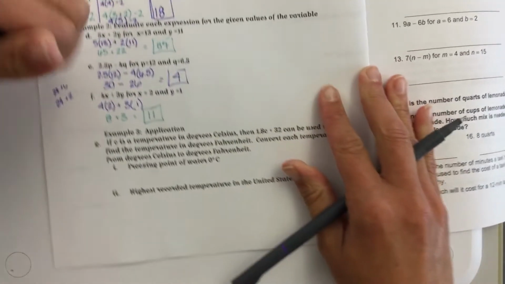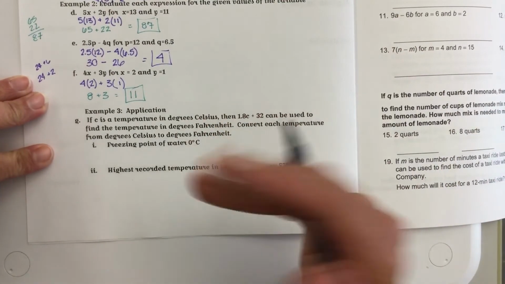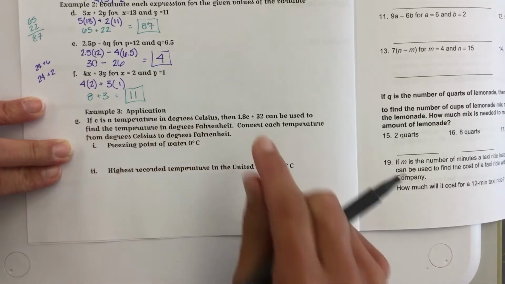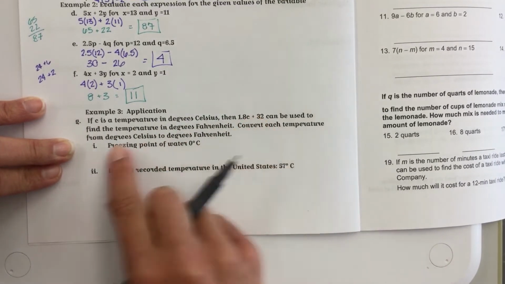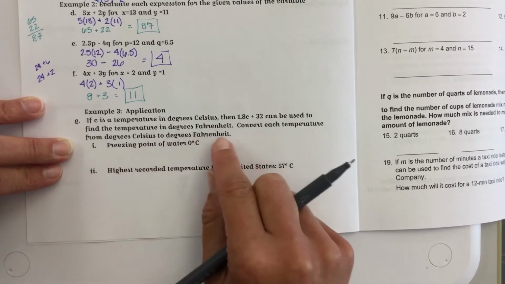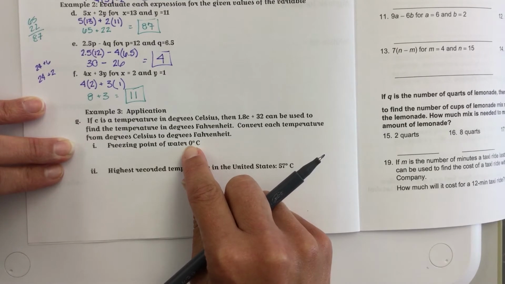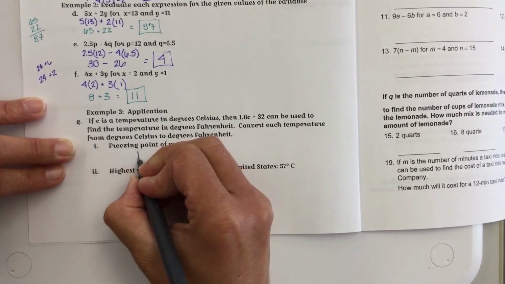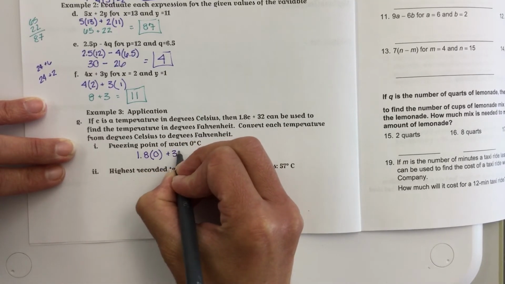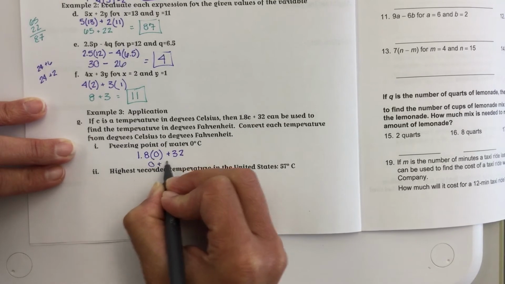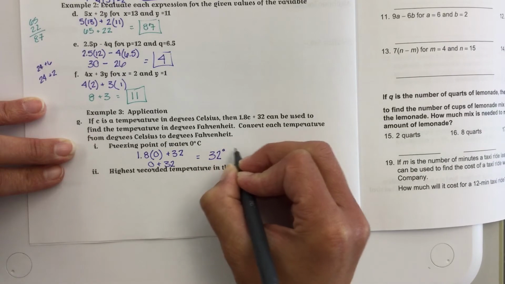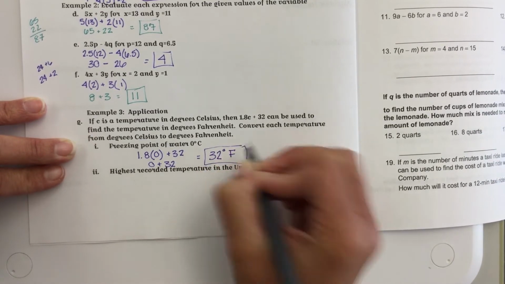Okay, so evaluating expressions is very common. For example, if C is a temperature in degrees Celsius, then 1.8 times C plus 32 can find the degrees Fahrenheit. Convert each temperature from degrees Celsius to degrees Fahrenheit. So I have the Celsius temperature. That's going to go in for C. So for example, this would be 1.8 times 0 plus 32. Well, anything times 0 is 0. 0 plus 32 is 32. You guys should know that one, that this is the freezing point of water.